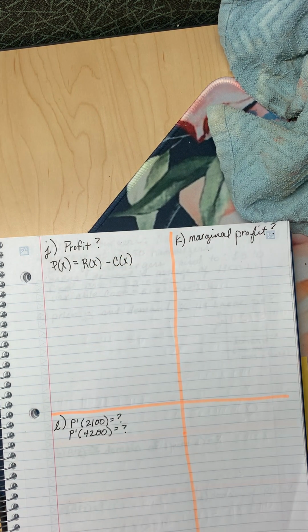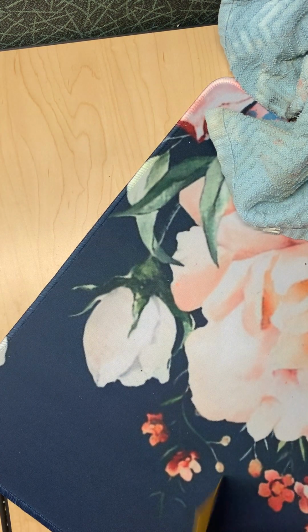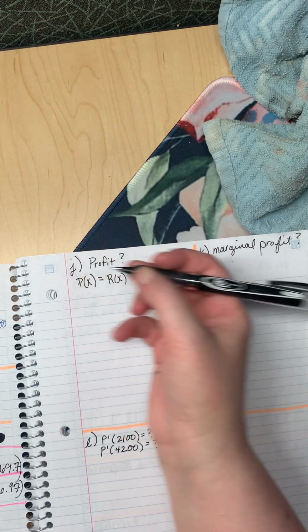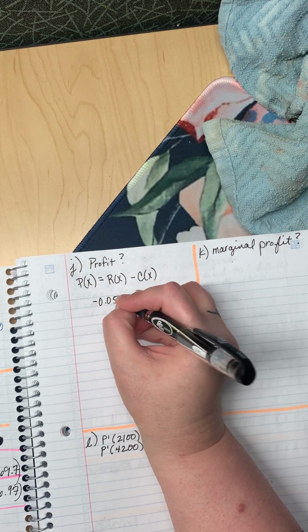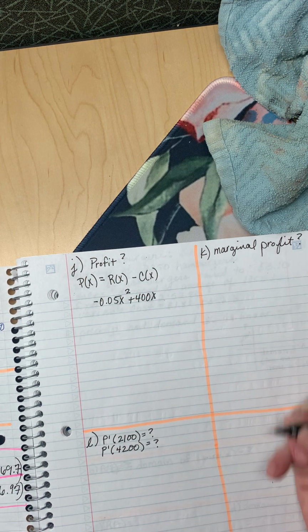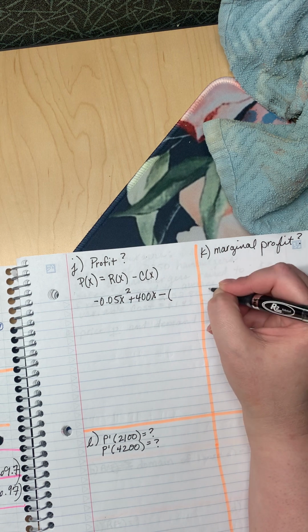And that revenue was that decimal with the negative and the squared in it. Look back at it. The revenue was negative 0.05x squared plus 400x. That's the revenue. Then I'm going to put a fat minus, and then I'm going to put what my cost was.